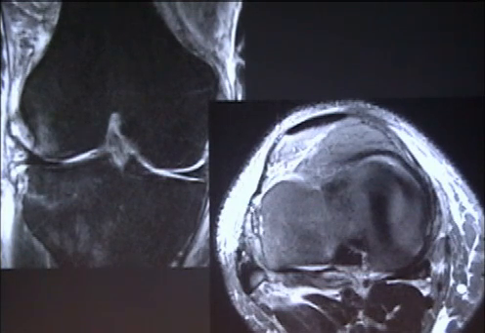Here's the small fragment of bone. That's the Segond fracture right there. So you need to have a high index of suspicion, because these can be pretty tough to see.